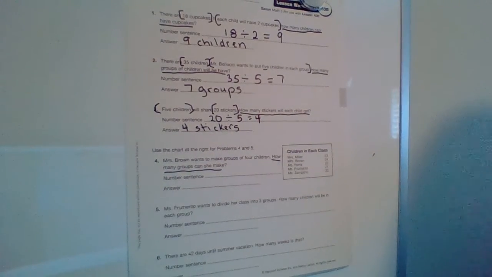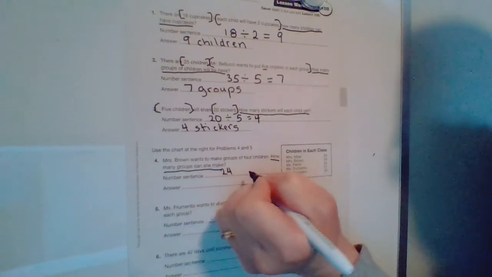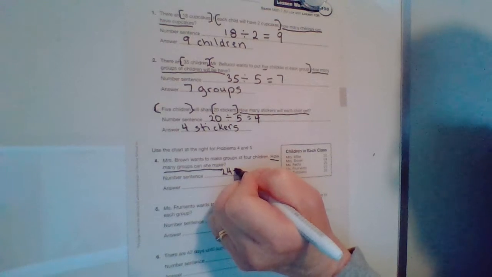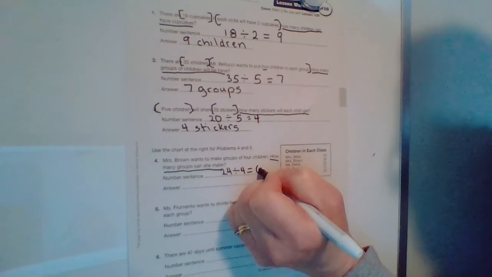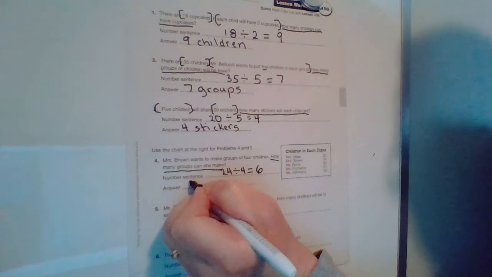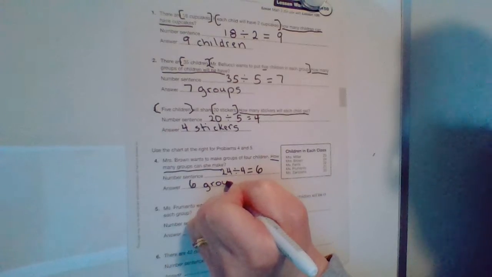How many groups can she make? Okay, so then we're going to put 24 because that's how many she has. She wants to put groups of 4 children. The answer is 6. 6 groups.